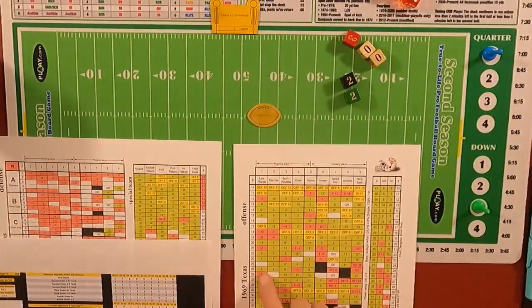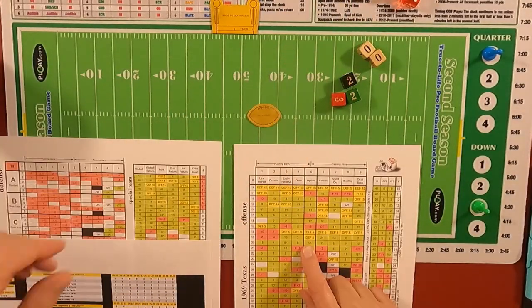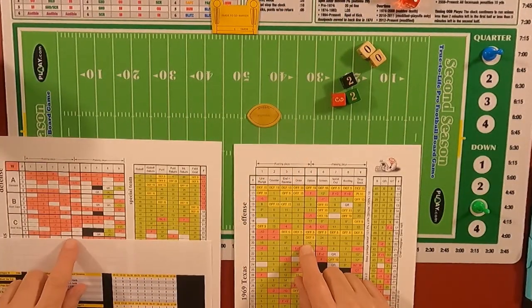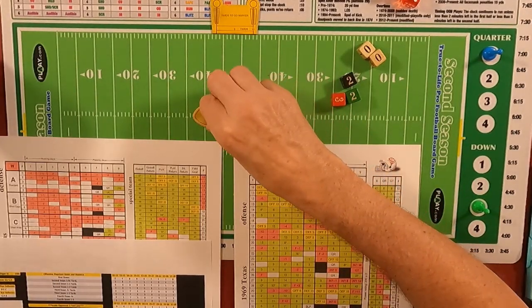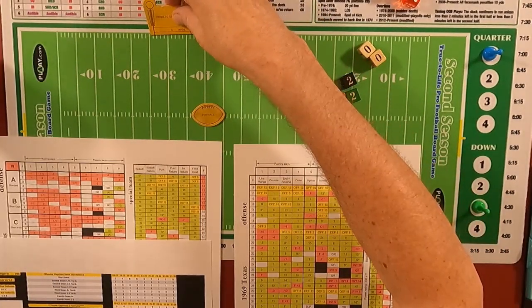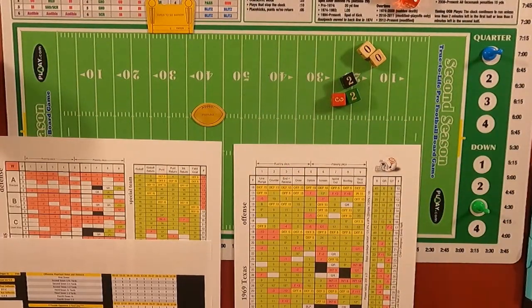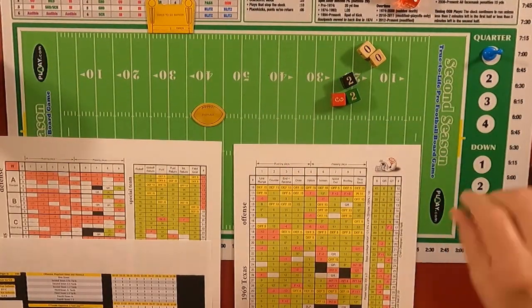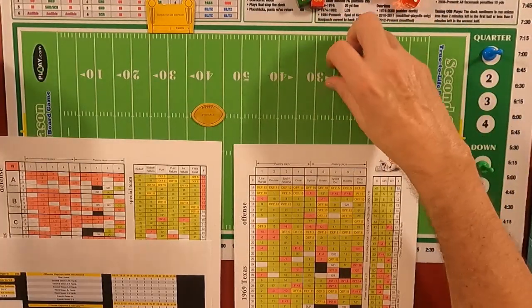I got a 20 on the option. 15 yards. He's got a 5. There's an odd. Against the option is blank. 15. 5, 10, 15. First down at the 36-yard line of Michigan State. It takes 20 seconds because it's a first down. We haven't had many of them in this game. Okay, here we go. First down.